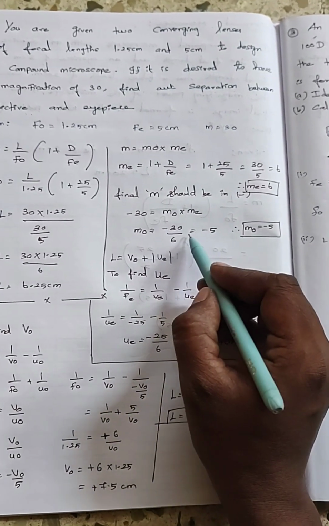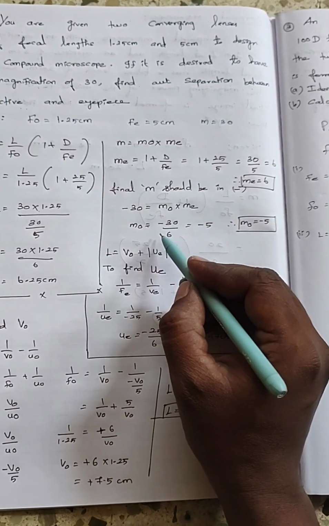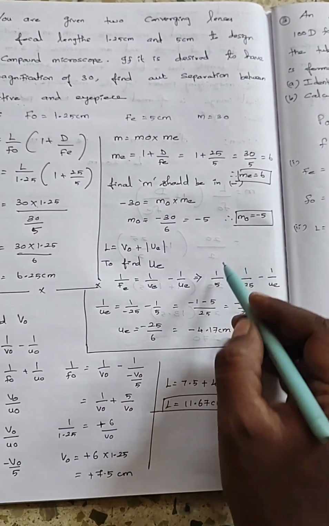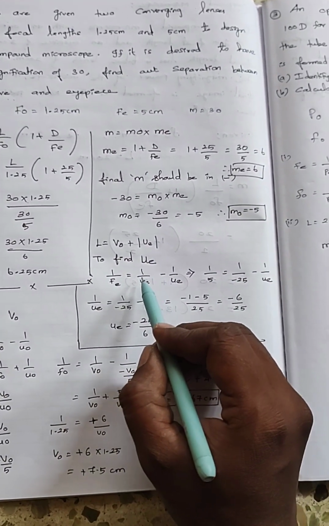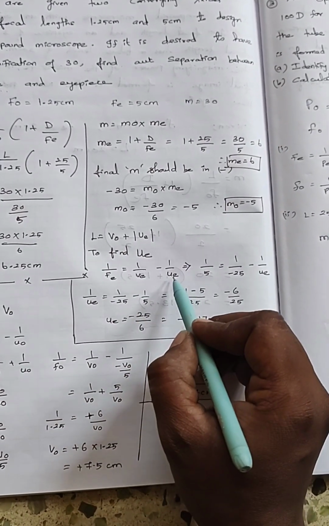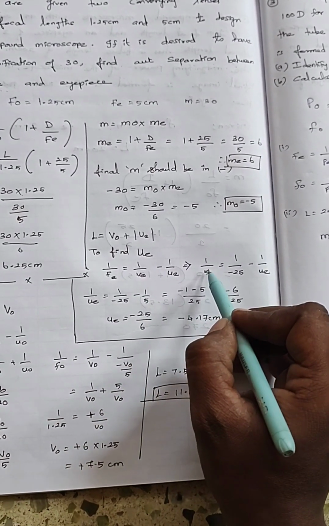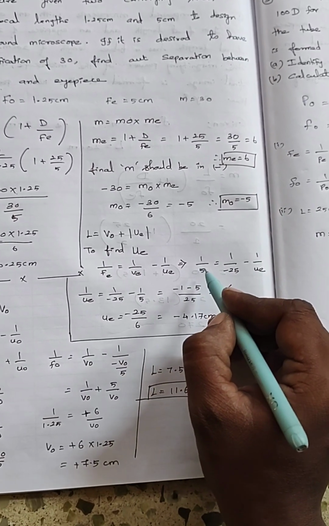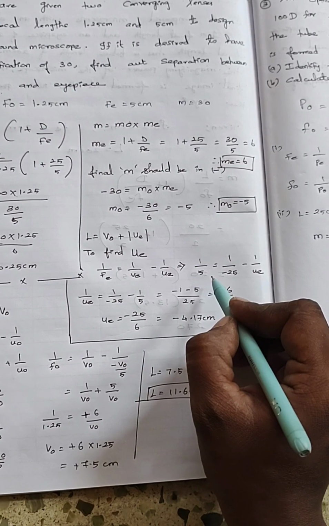And why am I finding m naught and me separately? You will understand as the sum goes on. So m naught equals minus 5. Then to find ue, I just use my lens formula: 1 by fe equals 1 by ve minus 1 by ue. And here, as I told you, I'm solving with the condition that the final image is forming at a near point.